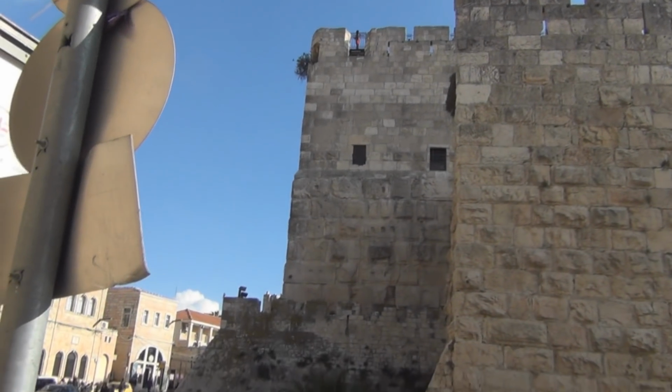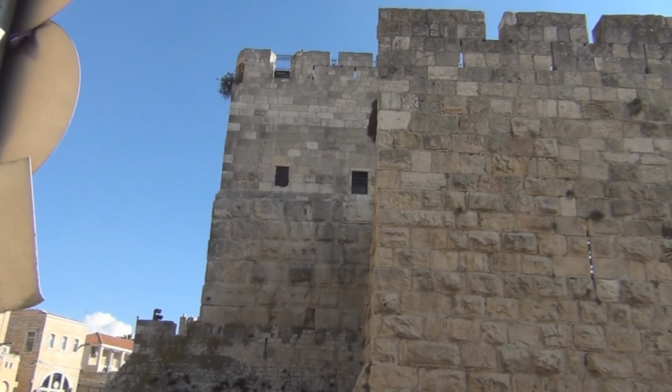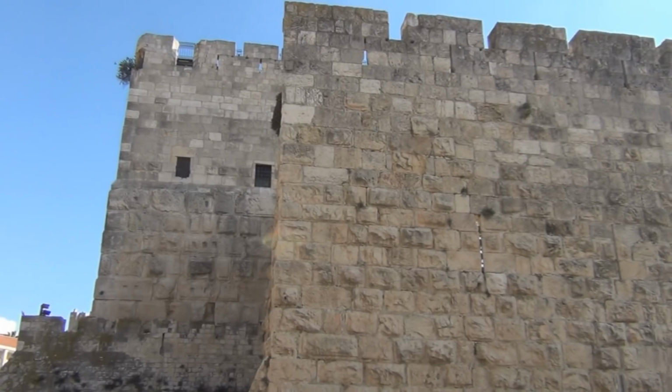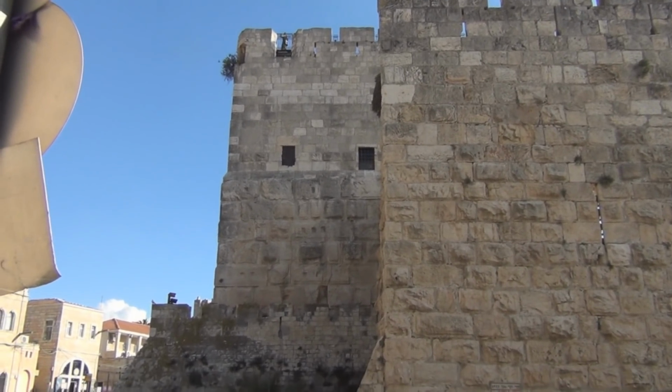Crusader, but you see the big huge stones that are there in the middle. That is from the time of Herod the Great. This is one of those three towers that guarded his palace from the north.